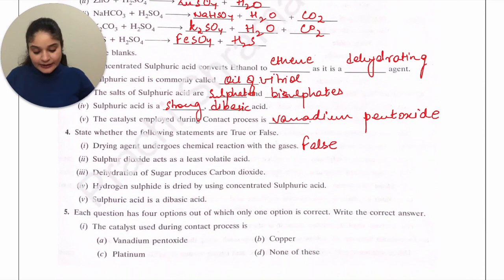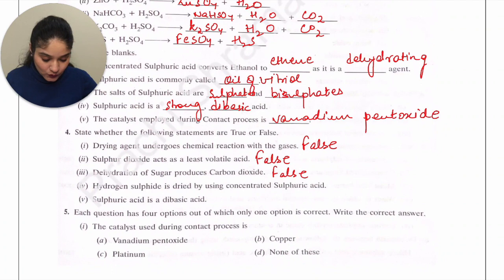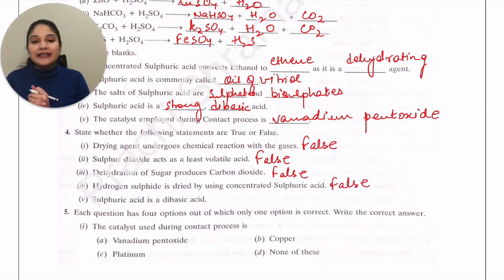The next is sulfur dioxide acts as a least volatile acid. That's false. Next is dehydration of sugar produces carbon dioxide. No, that's false again. Then hydrogen sulfide is dried by using concentrated sulfuric acid. No, that's not true. That is also false. Sulfuric acid is a dibasic acid. That is true.